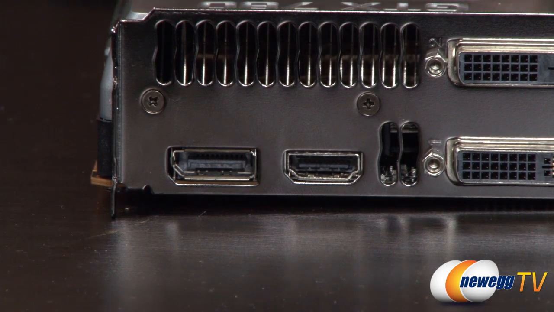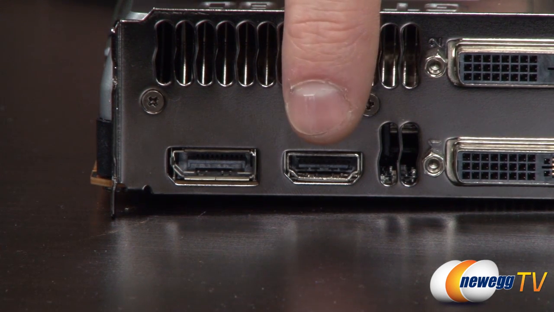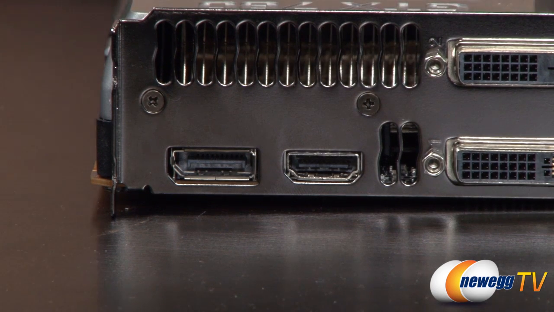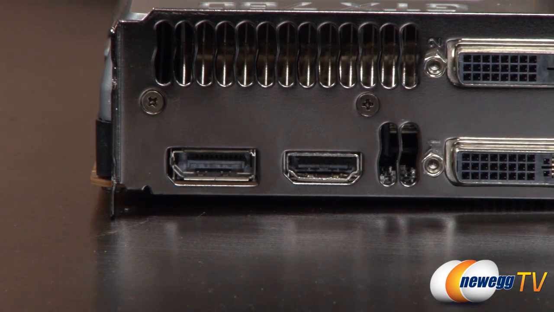That also means, by the way, if you have a graphics card with an HDMI on there, it also means that there's a sound chip on this graphics card, which I didn't know for quite some time.